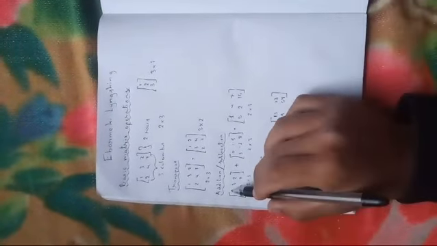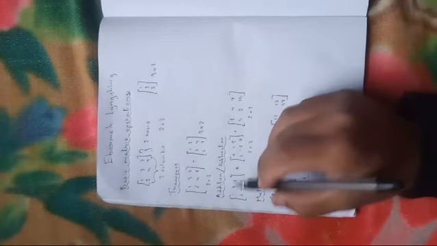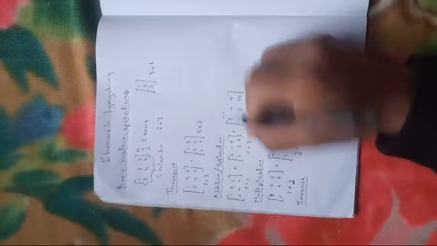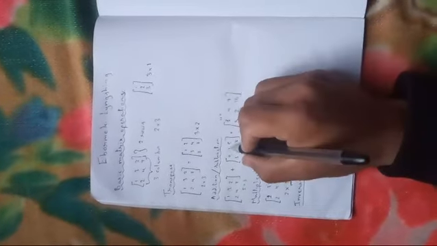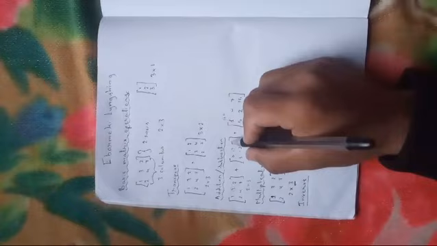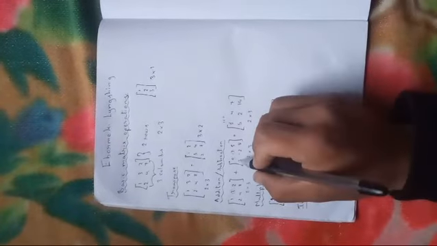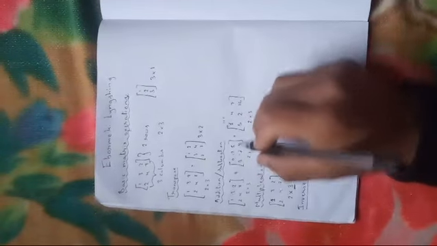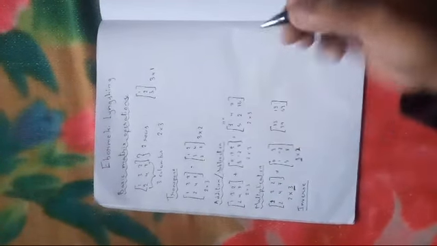This element we get by adding this first element here, and this, 1 plus 0. 1 plus 0 will be 1, and 3 plus 1 will be 4. 2 plus 5 will be 7. 2 plus 3 will be 5. 4 minus 2 will be 2, and 7 plus 8 will be 15.